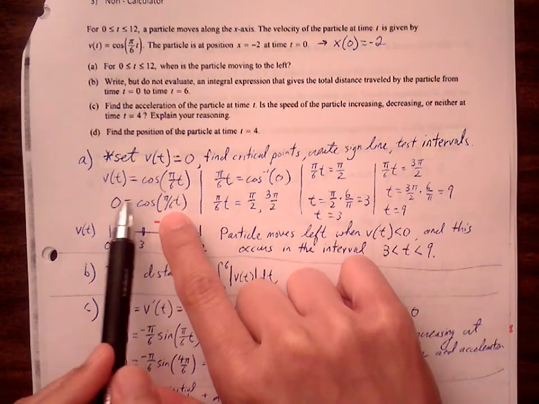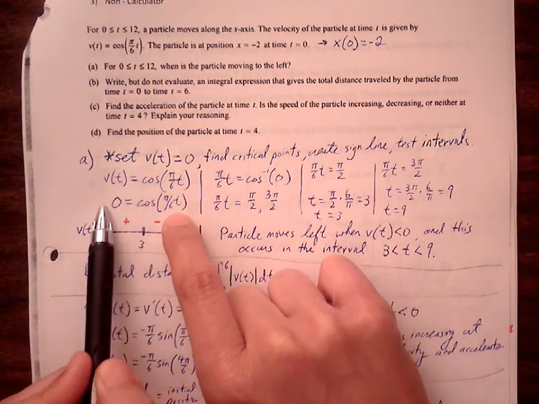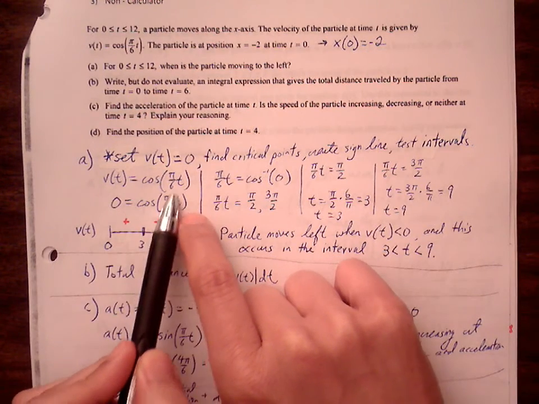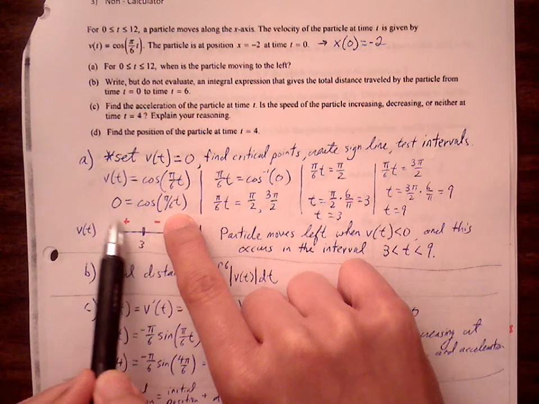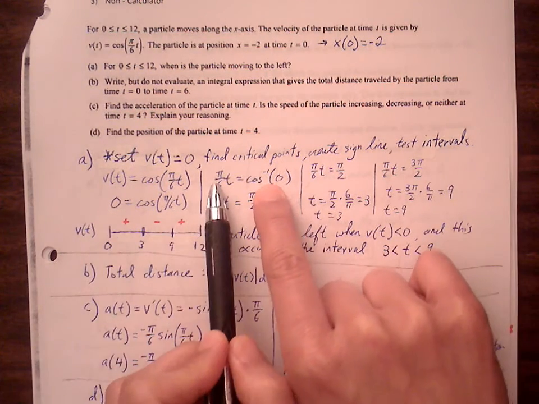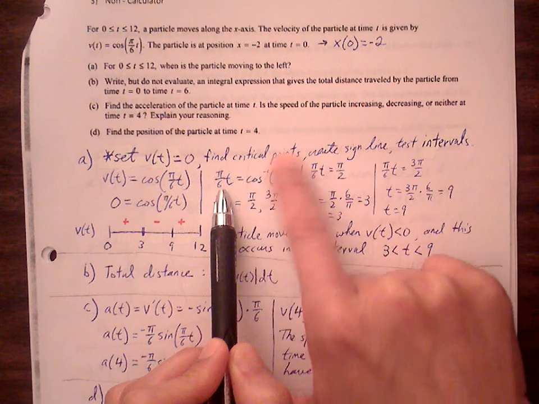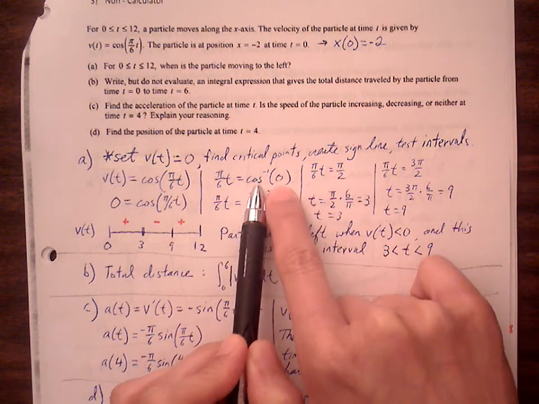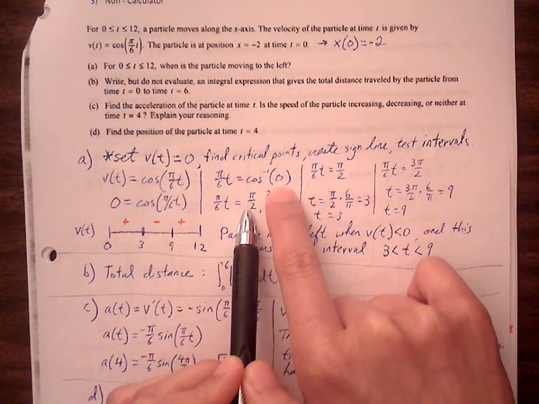And what we can do here is use inverse trig to isolate this pi over 6t. So I'm going to bring the cosine over to the other side, and that will turn into inverse cosine of 0. So pi over 6t is equal to inverse cosine of 0. Let's figure out what this represents. When is cosine equal to 0? Cosine is equal to 0 at pi over 2 and at 3 pi over 2.